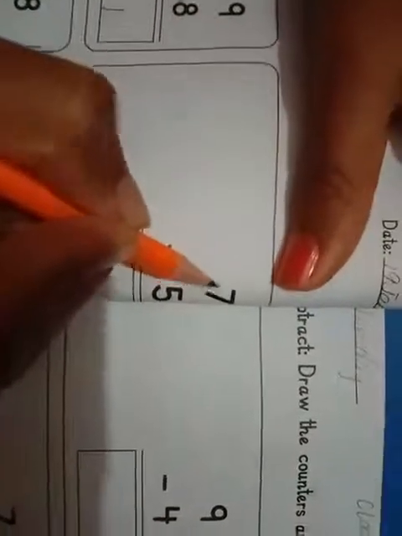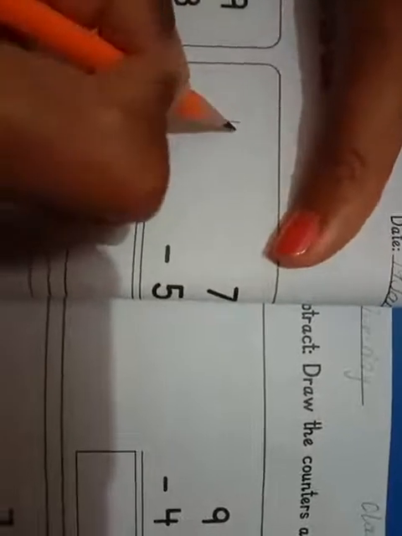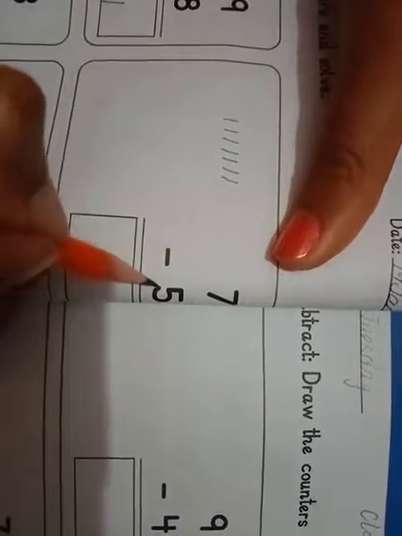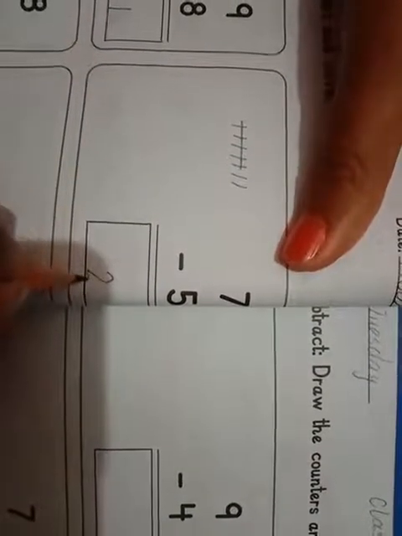इसी तरह हम इसको सॉल्व करेंगे 7. सबसे पहले हम 7 लाइन ड्रॉ करेंगे. 1 2 3 4 5 6 7. 7 में से हम 5 सब्ट्रैक्ट करेंगे. 5 लाइंस को हम काउंट करके कट कर देंगे. 1 2 3 4 5 और बाकी हमारे पास क्या रिमाइंडर बच गई? 1 2 लाइंस हम इधर राइट करेंगे 2.